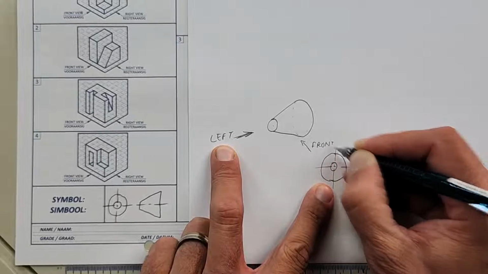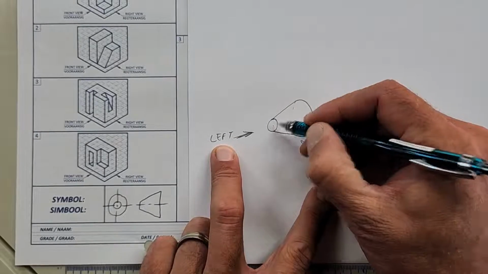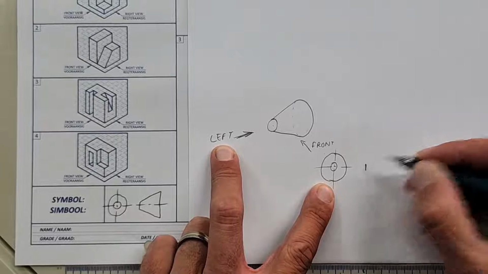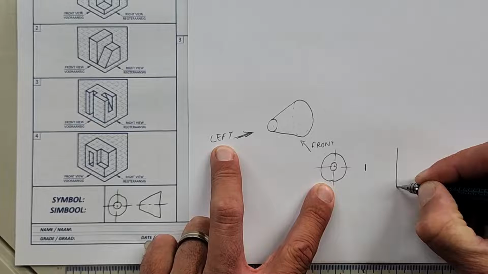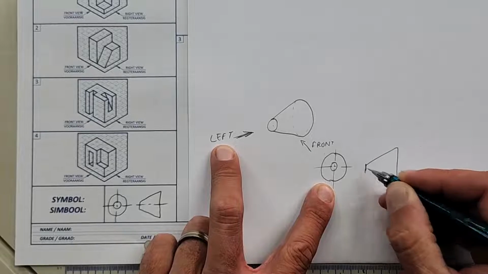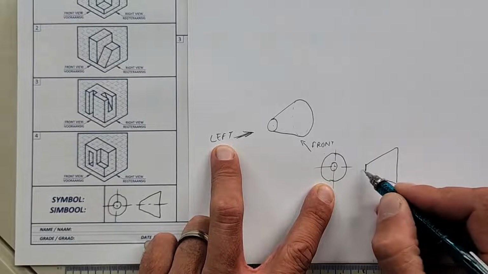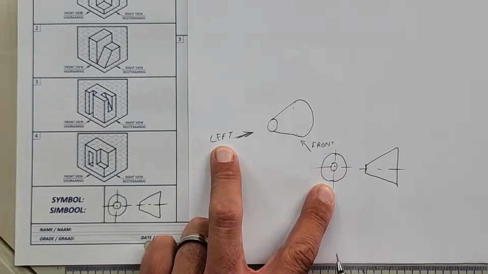As ek hom van voor af kyk, if I look at it from the front, what do I see? I see this end here as a line. I see this end here as a line. And the sides going up. Yes or no? And the center line.